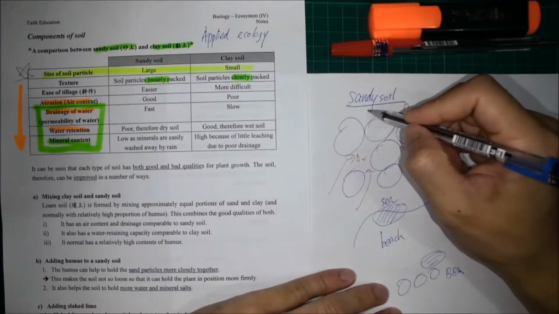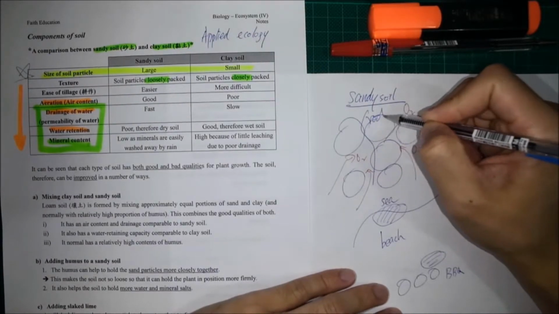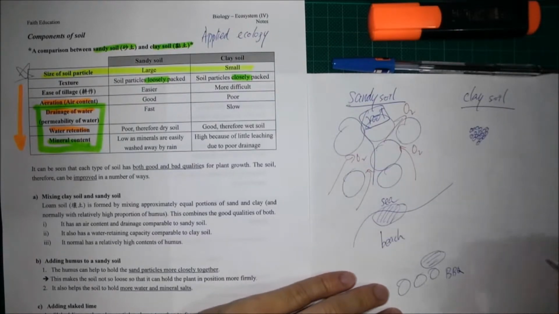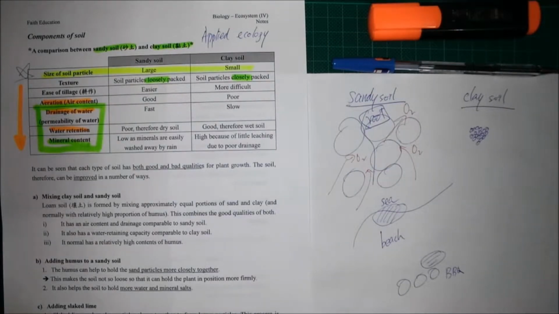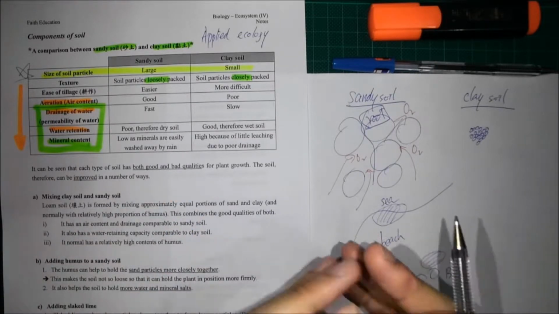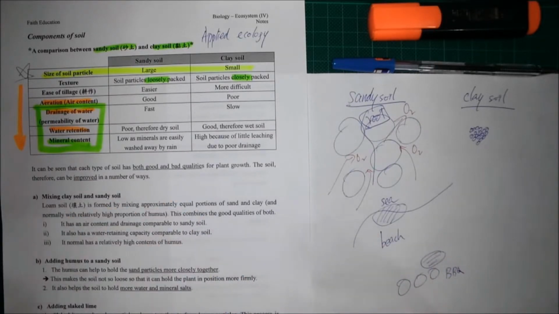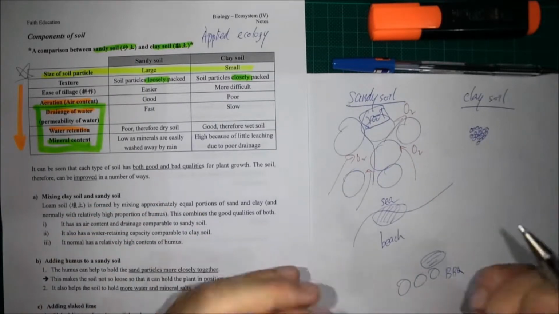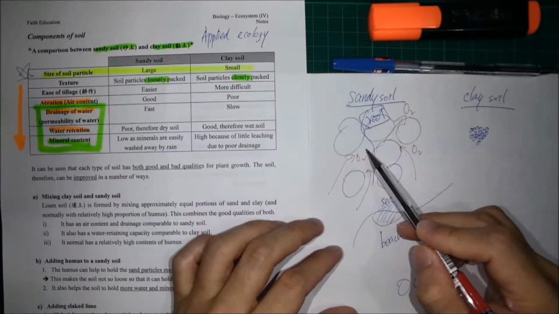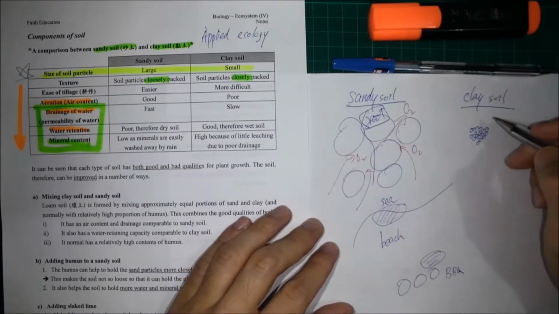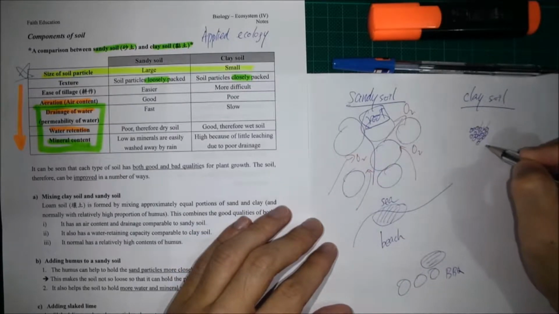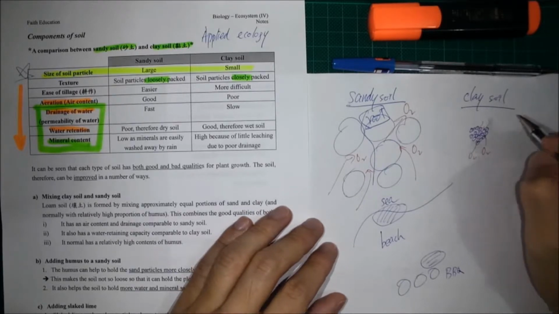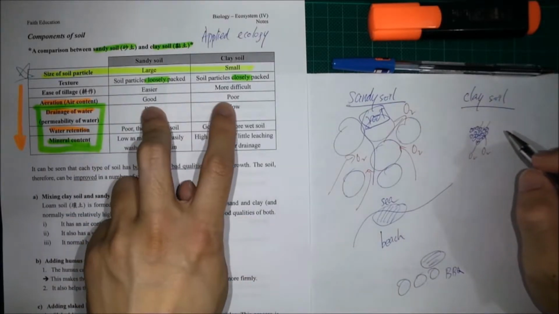In the soil we have the root, and the root undergoes respiration and needs oxygen. If the soil is really waterlogged, full of water, the aeration may not be that high. For the clay soil, because they are closely packed, the aeration is not that good. So that's the first idea, good and poor.